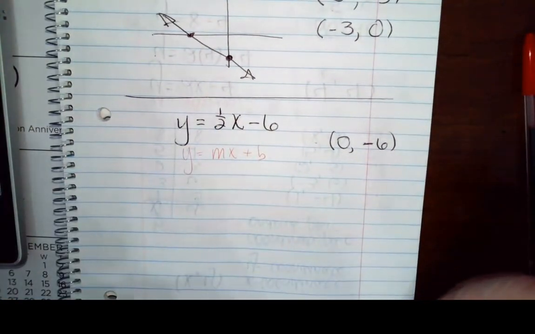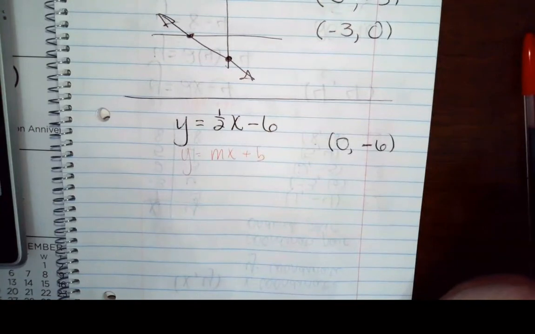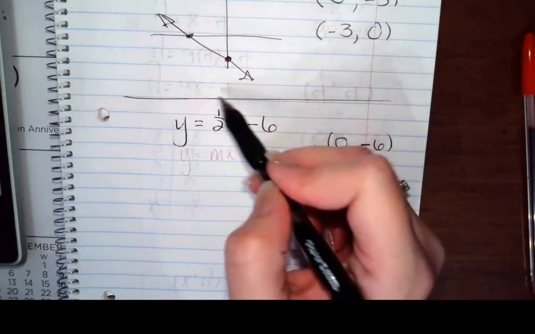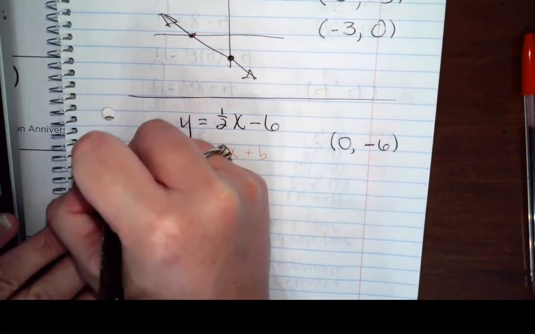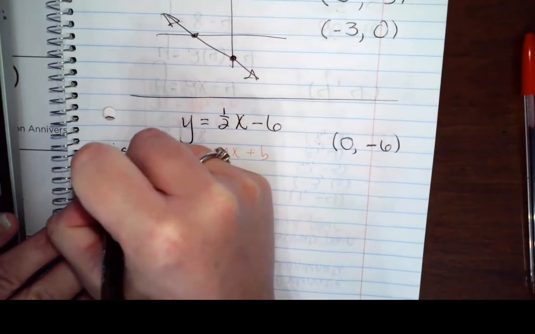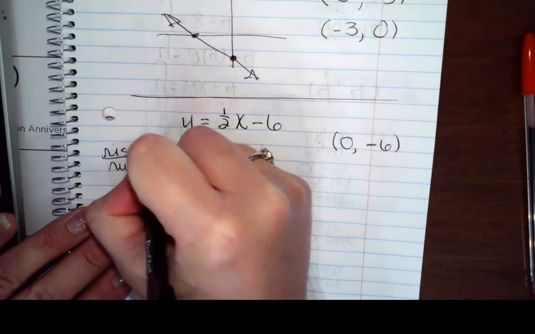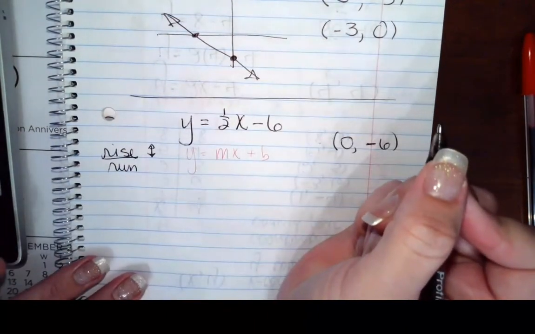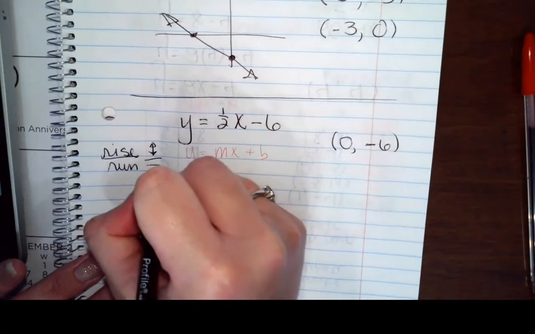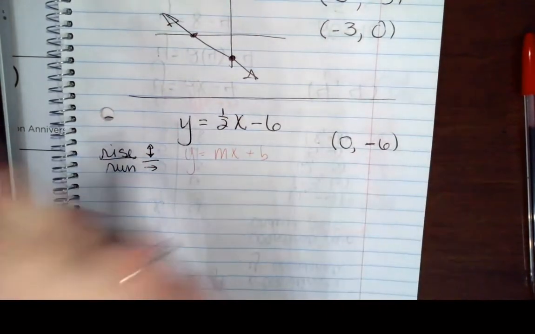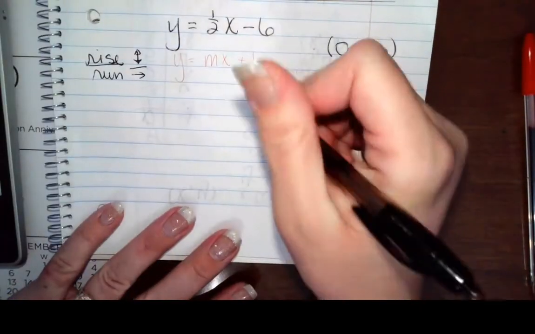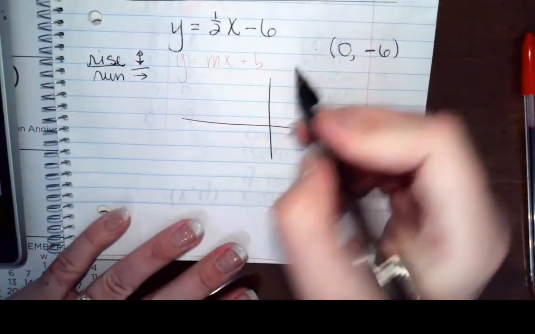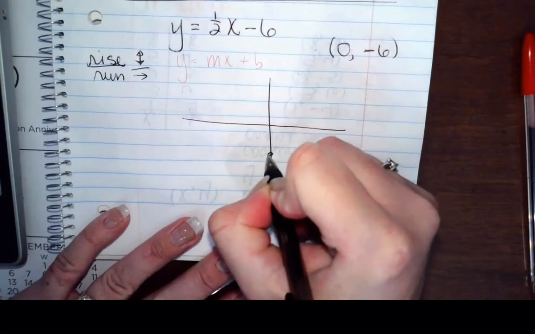So I already have a point. Now the next fun thing that I can do is I can find the next point by using this slope. My slope is rise over run. So I'm going to go up or down, depending on if it's positive or negative. And then I'm going to go right. As soon as you've established a second point, you can start finding other ones. But here's what I'm going to do. I have 0, -6, so here's 0, -6.